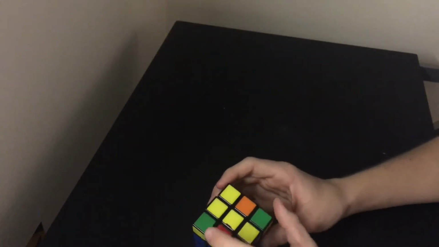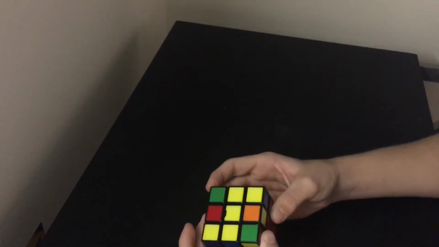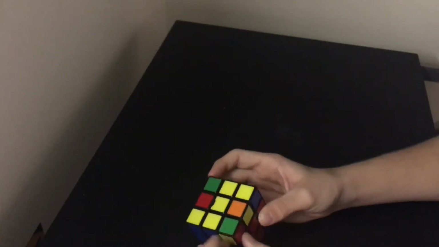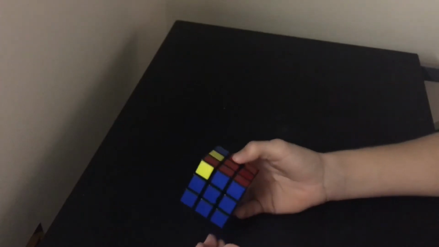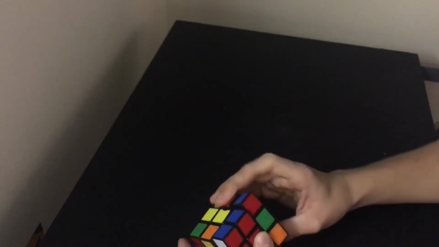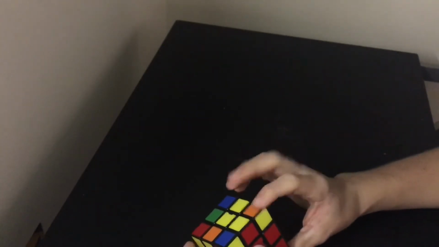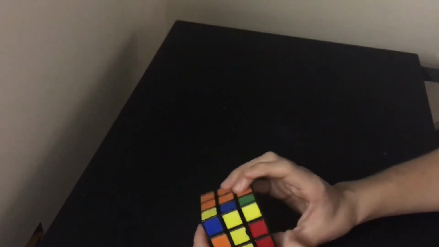So when you're doing the line case, there's two places it can be. It can be like this, or it can be the opposite of that, like this. But either way, the line has to be horizontal, or the algorithm won't work. If you do the algorithm from this, it'll take you back to the dot, and you'll have to do the L again, and then back to the line.